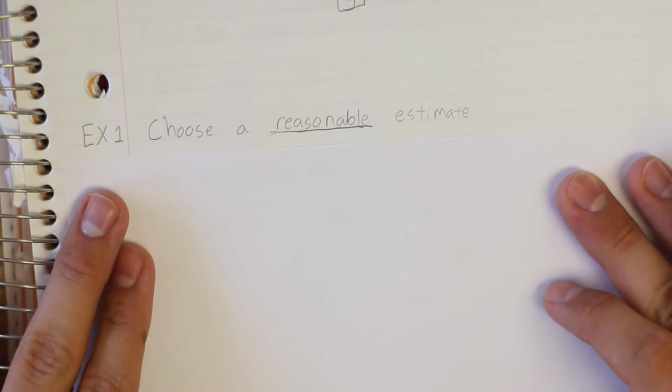All right, now let's take a look at what the work might involve in this section. You're going to be told to choose a reasonable estimate. You're going to be given an everyday object, and you're also going to be given a list of measurements, and you're going to be told, okay, well, what is a reasonable estimate?